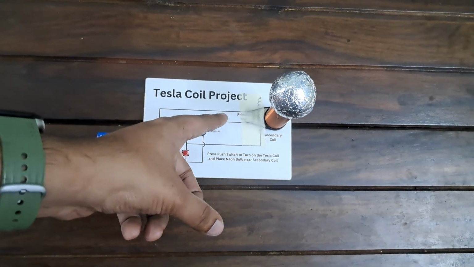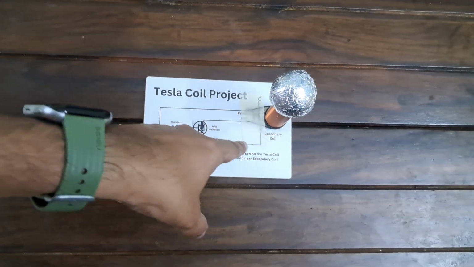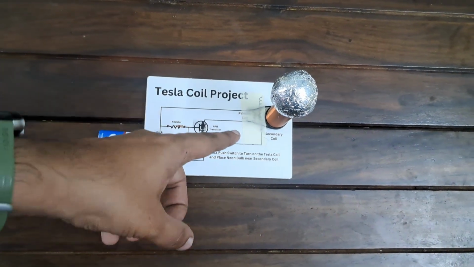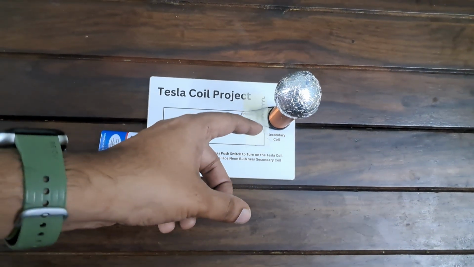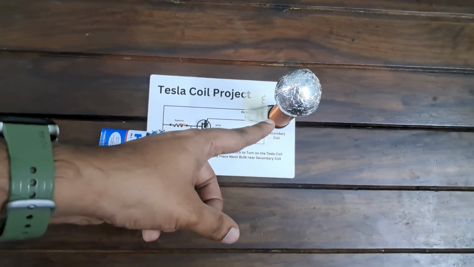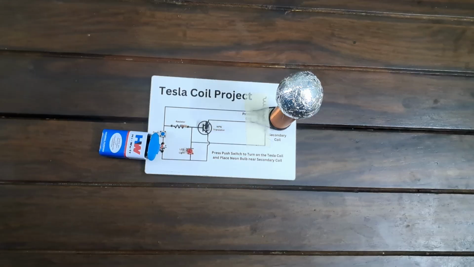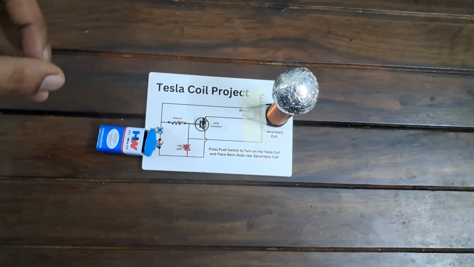The Tesla coil is nothing but a transformer. It has a primary coil which you see at the base of the transformer. That is an insulated coil, while the copper coil that you see here is the secondary of the transformer. One end of the secondary coil is connected to this plastic globe which is covered with aluminum foil. This is required to increase the stray capacitance of the circuit.